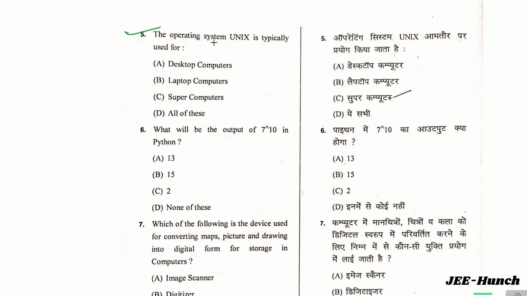Question number 5. The operating system Unix is typically used for. So Unix is an operating system like Windows, Linux, and many software like this. So these are operating systems. And here the question is Unix is typically used for. So Unix is typically used for desktop computers, laptop computers, and supercomputers. So the correct option is all of the above.